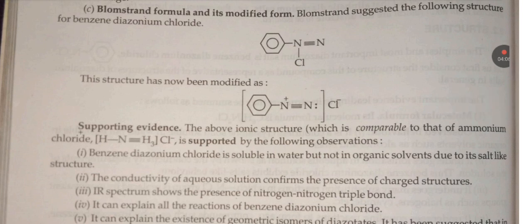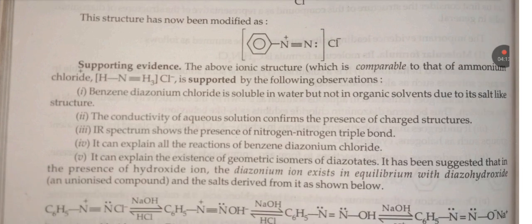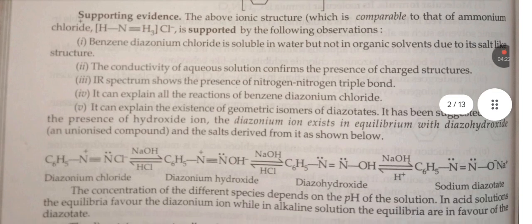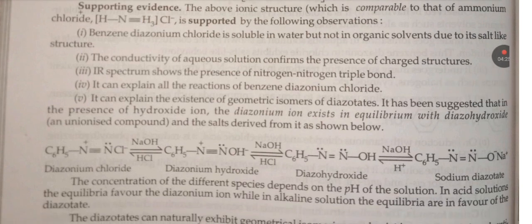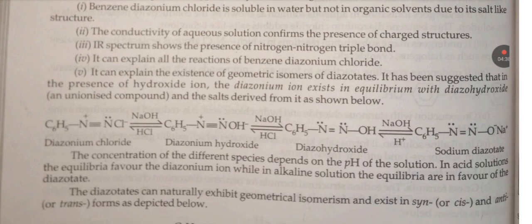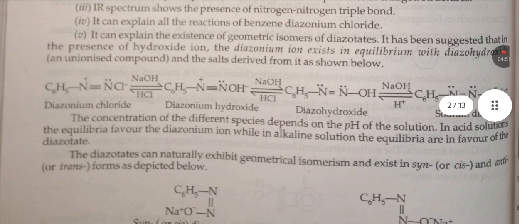Blomstrand suggested the following structure for benzene diazonium chloride. The structure has now been modified as benzene with attached N+≡N and Cl−. Supporting evidence: the above ionic structure, which is comparable to that of ammonium chloride, is suggested by the following observations. Benzene diazonium chloride is soluble in water but not in organic solvents due to its salt-like structure. Conductivity of the aqueous solution confirms the presence of a charged structure. IR spectra show the presence of an N≡N triple bond.